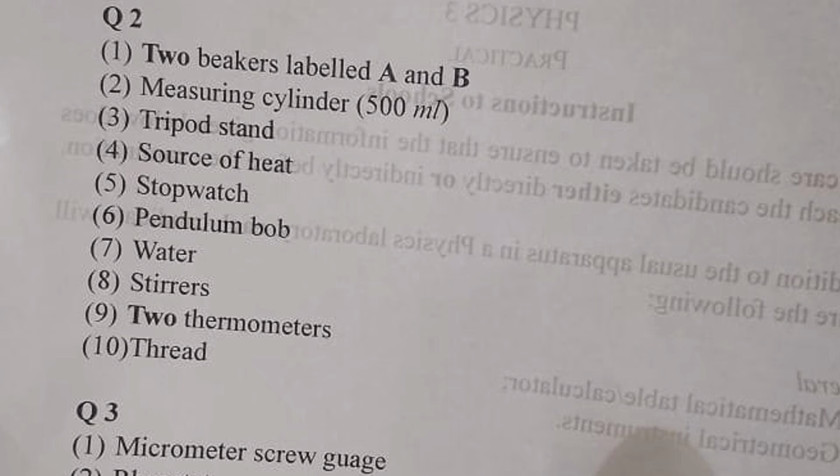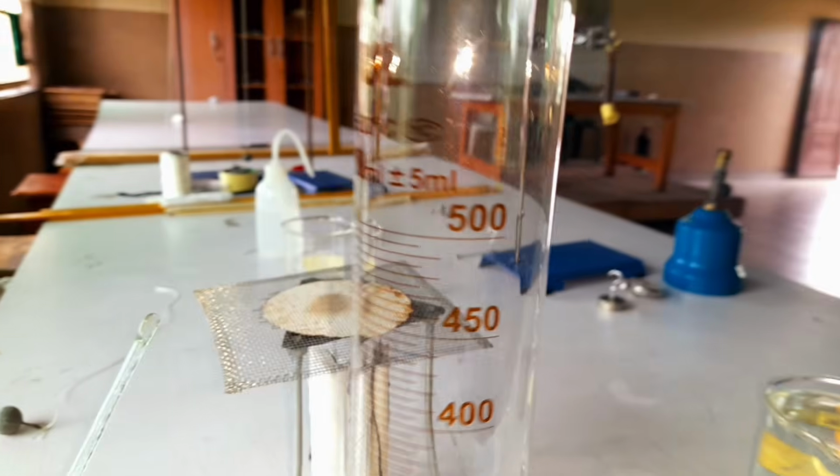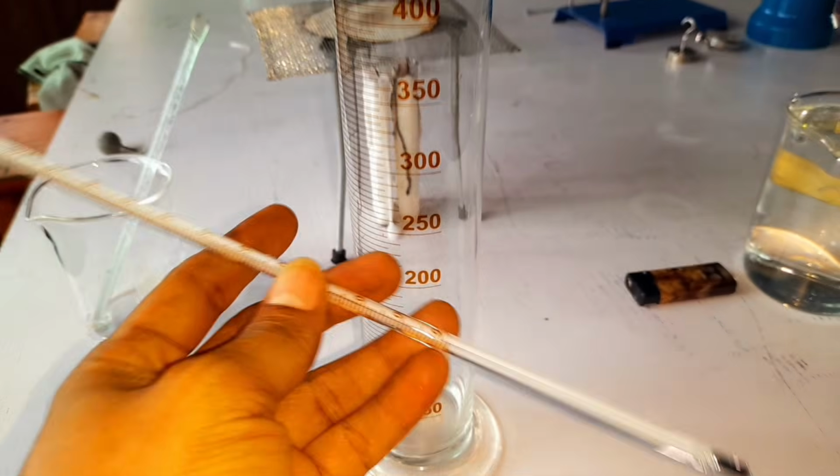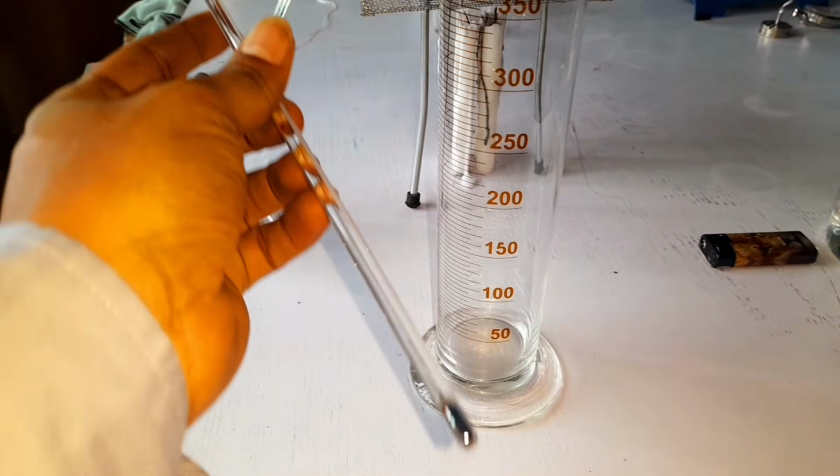So this is my measuring cylinder, 500 mils. And then this is my thermometer. You're provided with two thermometers, so I'll let you have two. This is one.